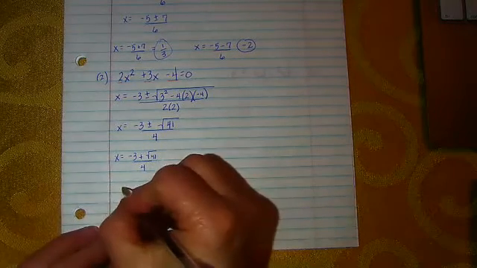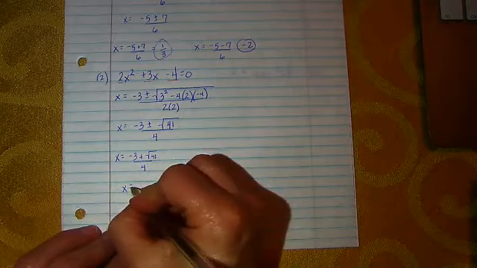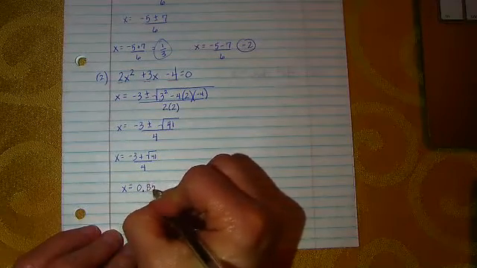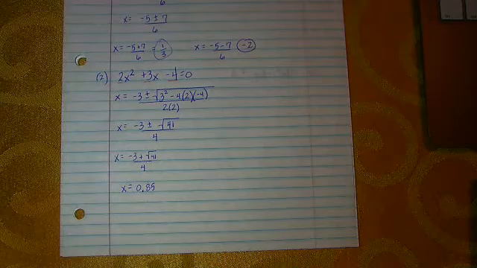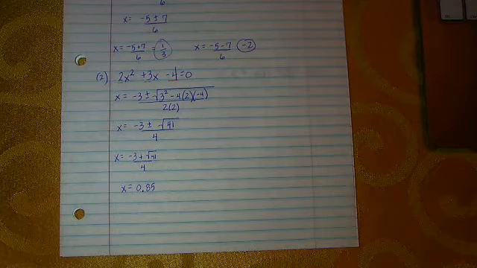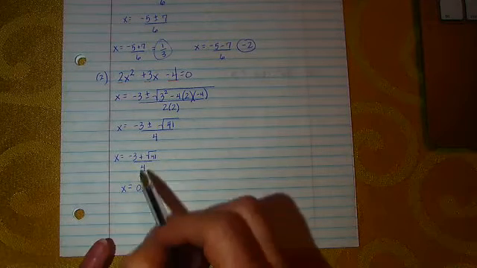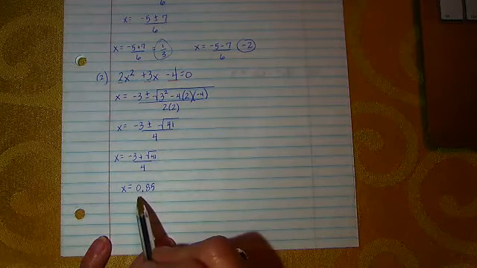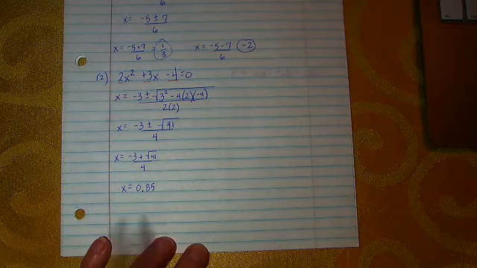If you did that correctly, I'm looking at 0.85. We'll round to hundredths, keeping 2 numbers after the decimal. This is the exact answer, and this we had to round off a little bit.